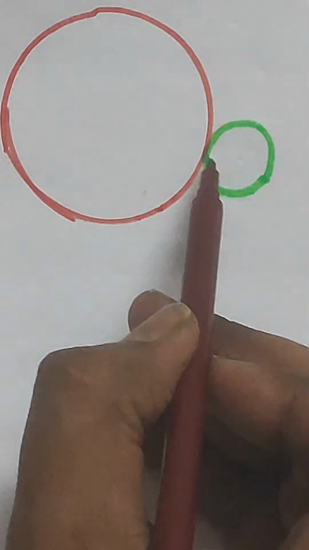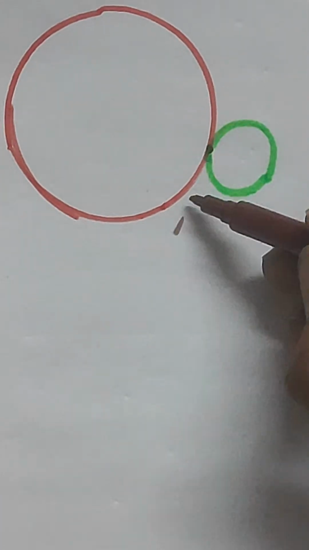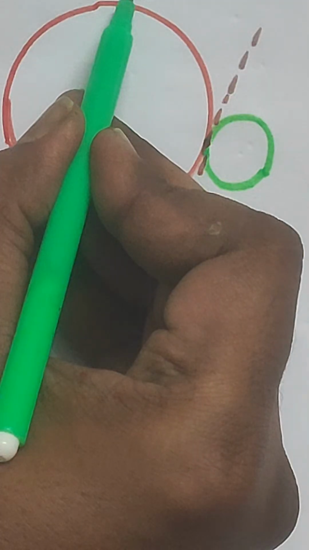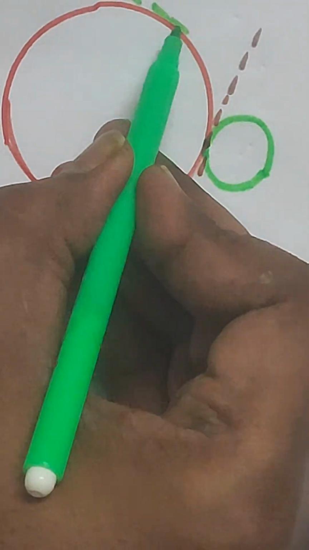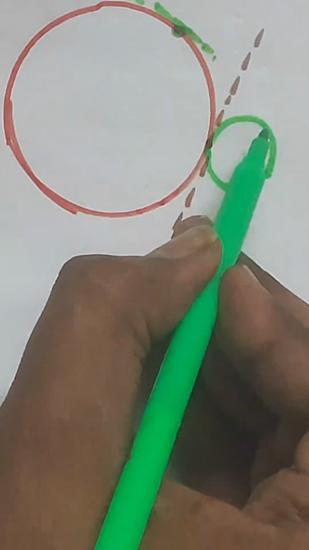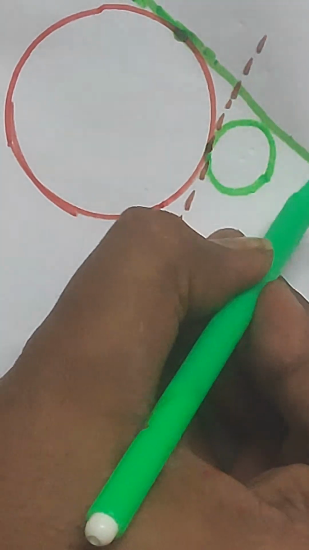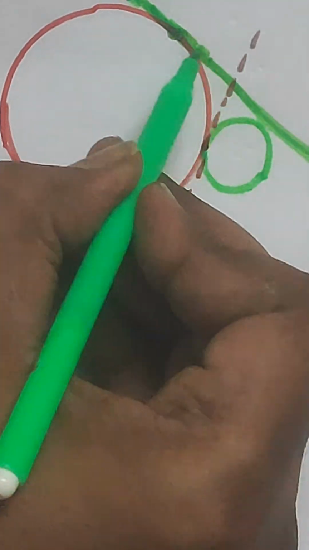Definitely the common tangent, that means this is the point of contact, you can see, and here the common tangent is passing like this, right? And another tangent which is just crossing is drawn like this, because a tangent will be touching the circle at a single point and it just crosses, so it's basically like this, right? So here you can see this is the point of contact, right?